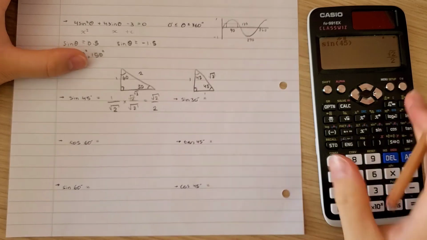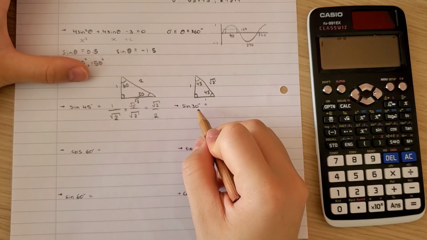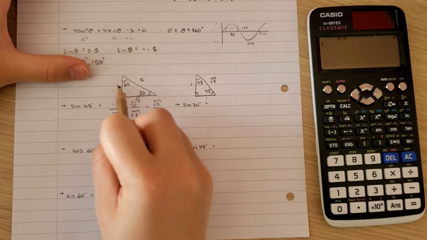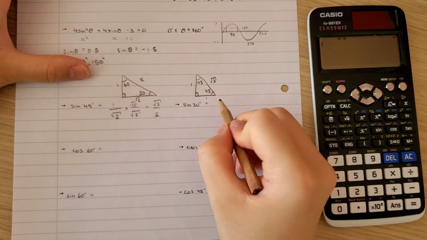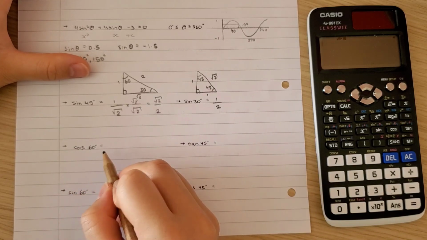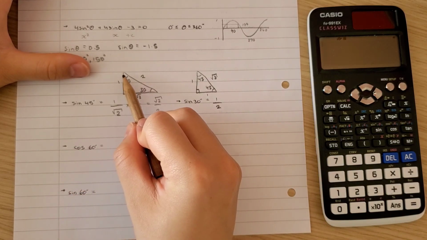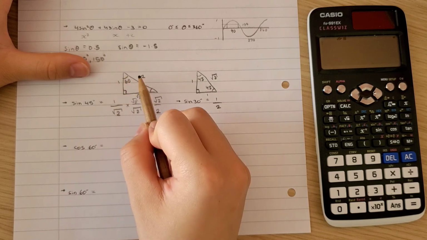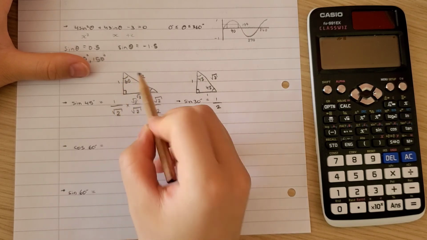Yep. So sine 30, opposite over hypotenuse, sine 30 is 1 over 2. Cos 60, cosine is adjacent over hypotenuse, so we have 1 over 2.